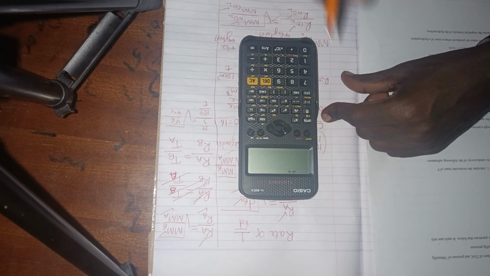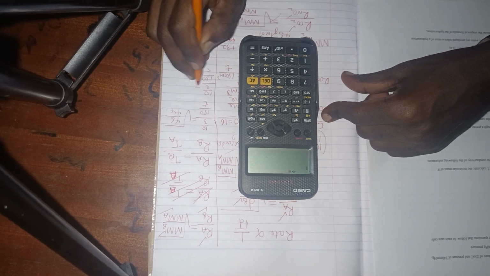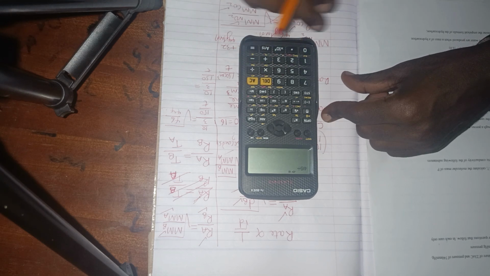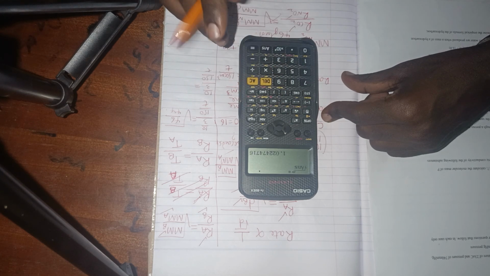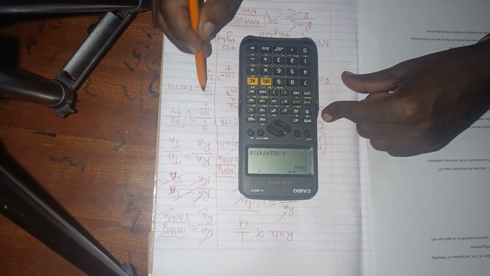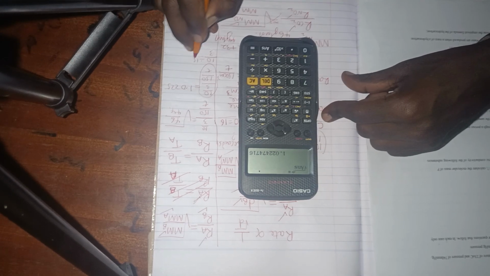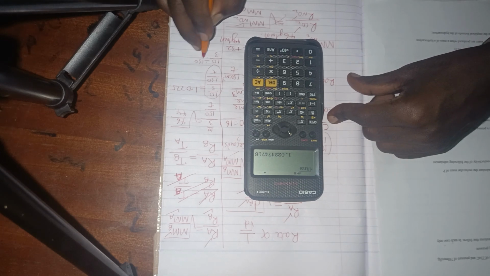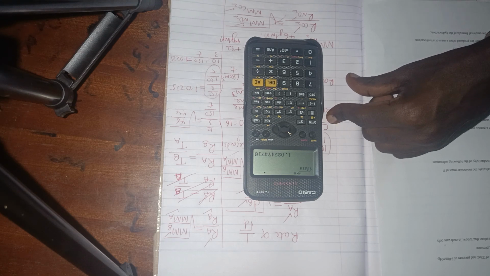So we proceed: 10 over 3 divided by 150 over T is equal to the square root of 46 over 44, which is 23 over 22. The square root of that answer gives us 1.0225. So let's divide these two: 10 over 3 divided by 150 over T must be equal to 1.0225.